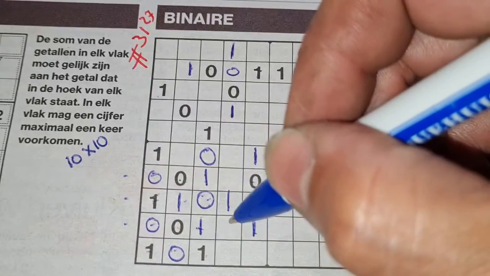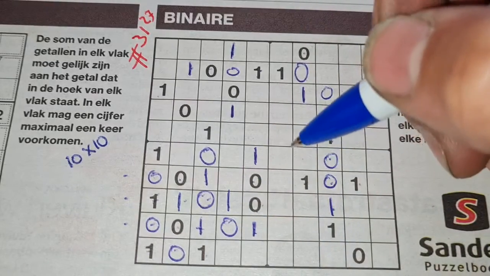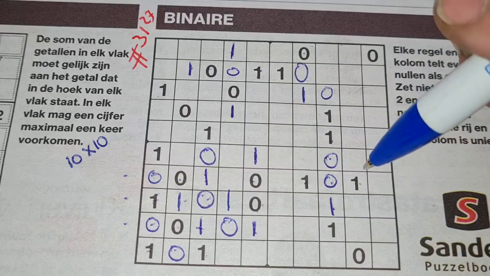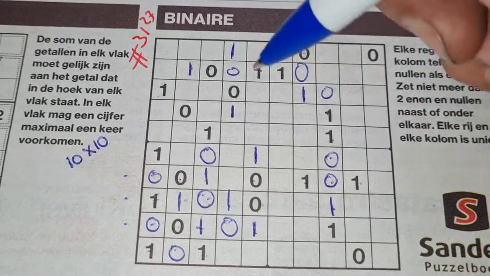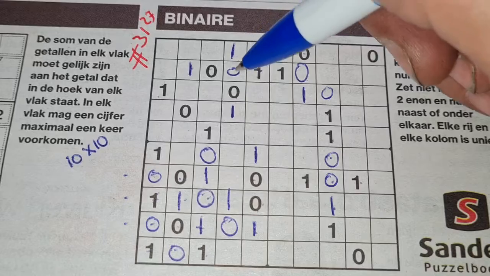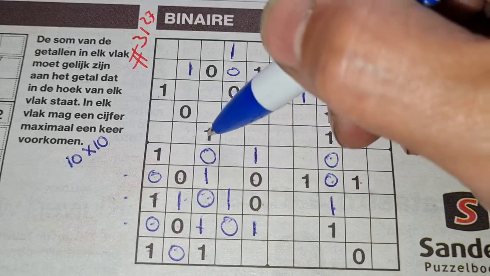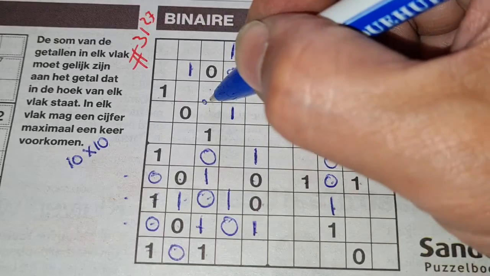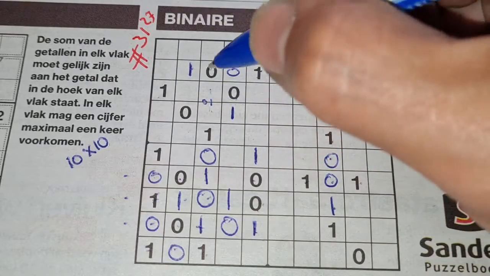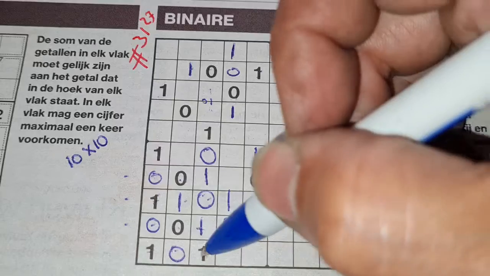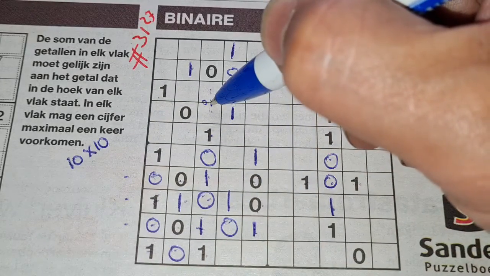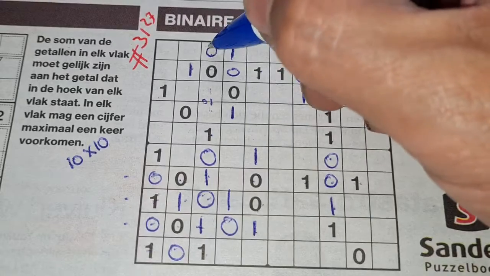Between two ones comes an O. Think. Between a 1 and an O with 2 empty boxes, there's always an O and a 1 there, but I do not know in which order. So we have the first one, second one, third one, fourth one, and the fifth one. So this box should be an O.